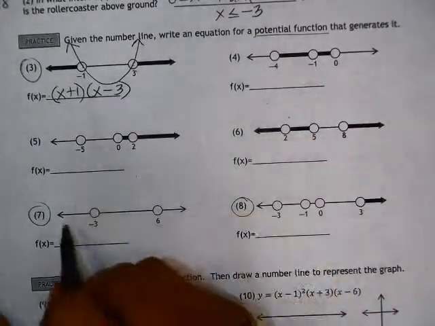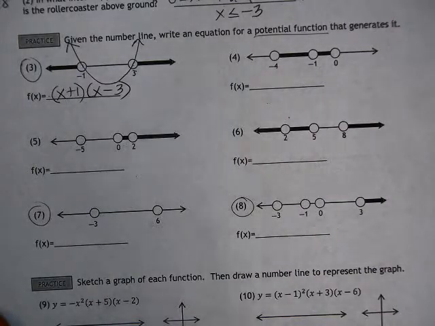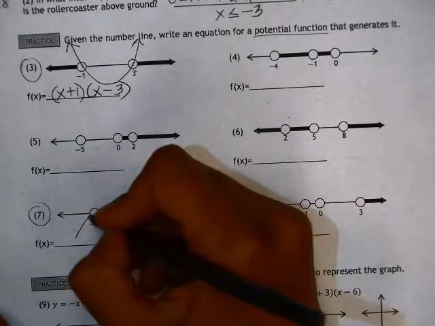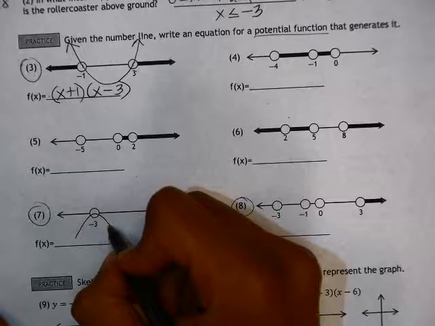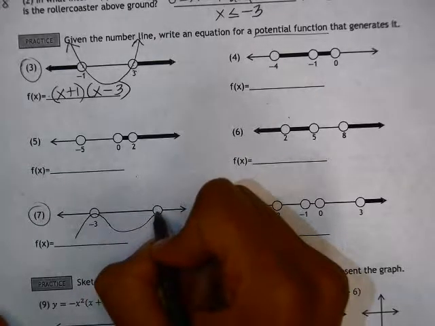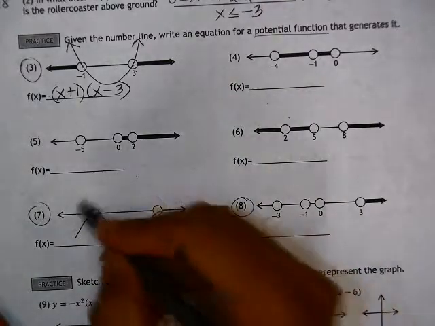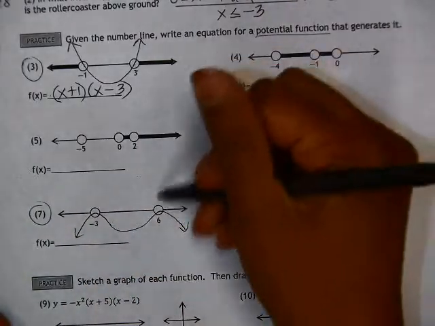In number 7, everything is unshaded. So I know my graph is negative or below the x-axis in all regions. So it's negative, it stays negative, so that requires a bounce right here. Stays negative, negative, negative, stays negative after 6, and so I have 2 bounces that occur in these 2 spots. My graph never goes positive.